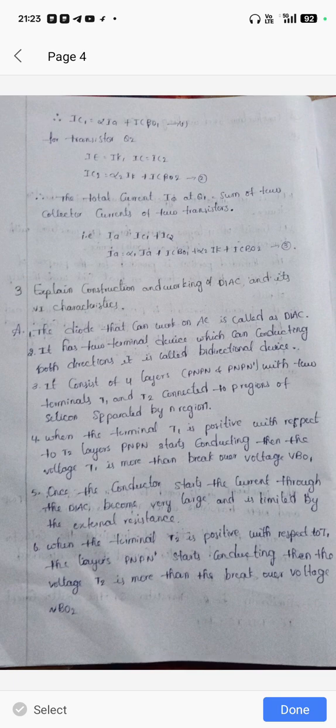When T2 is positive with respect to T1, the layers start conducting when the voltage of T2 is more than the breakover voltage VBO2.